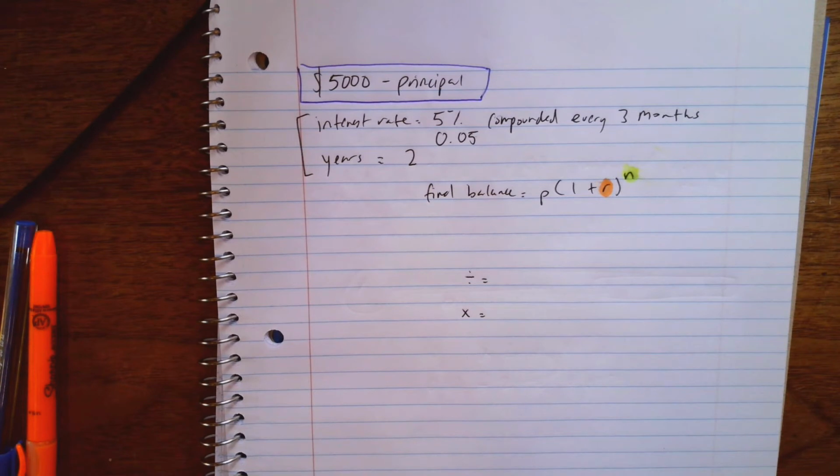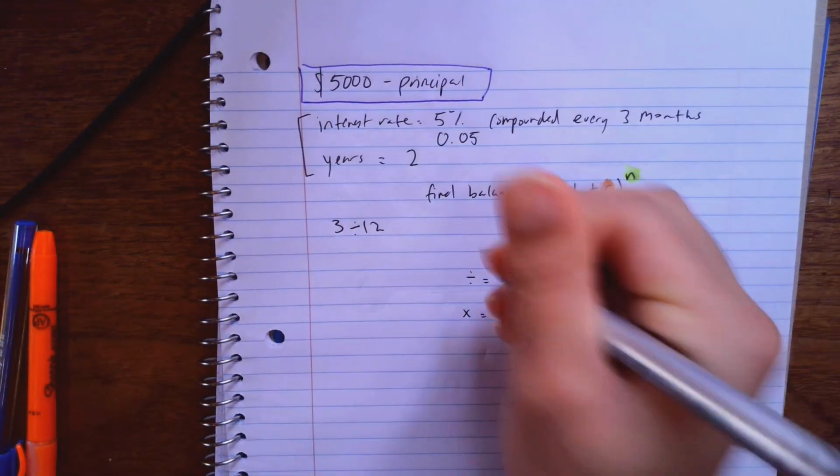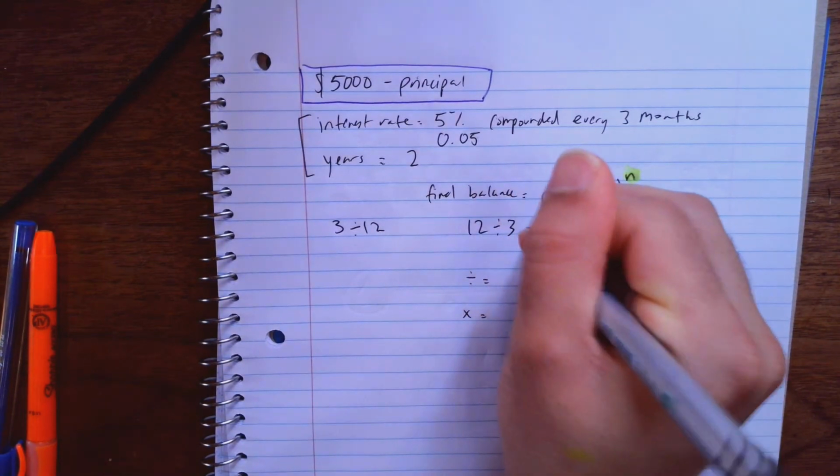And so what we're solving for, that 0.25 is the number of times per year it's compounded, right? Now, does that make sense? Okay, so if 3 divided by 12 doesn't make sense, let's try 12 divided by 3.